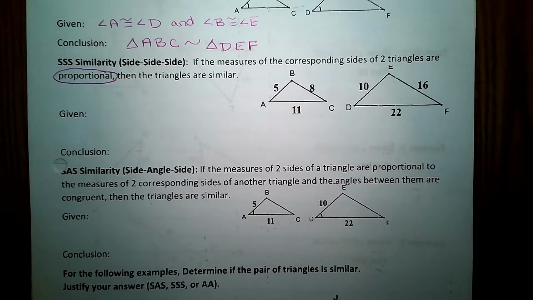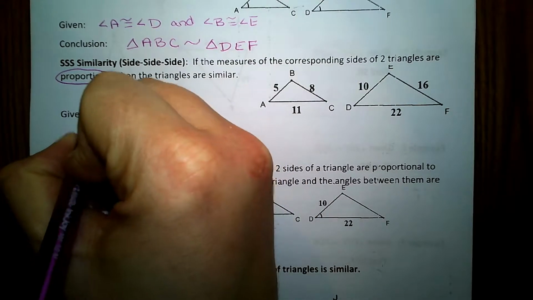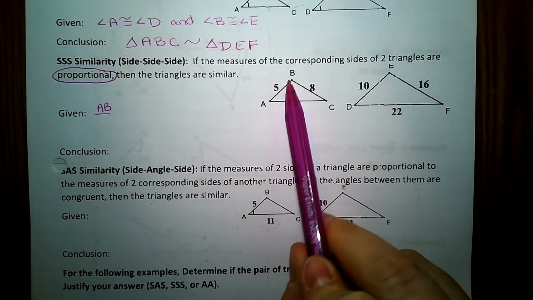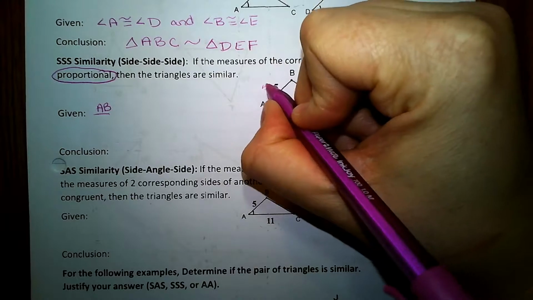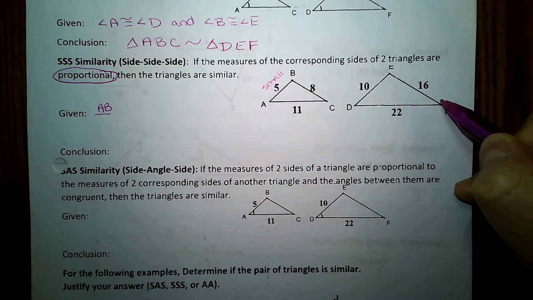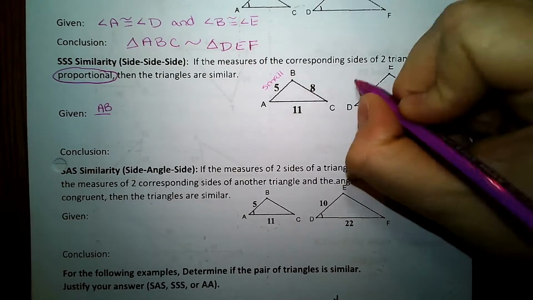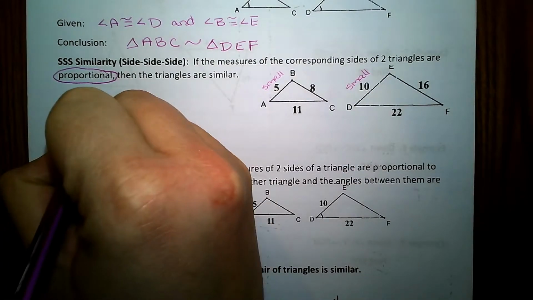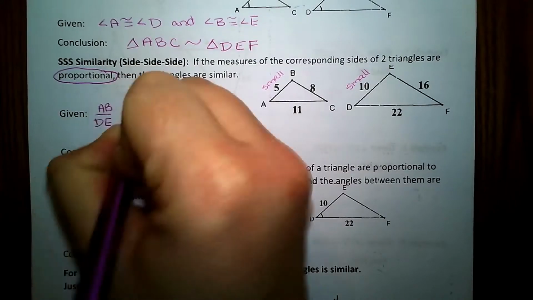So let's revisit how to write up a proportional similarity statement. Let's start with side AB. Side AB is the smallest side of this triangle, and it would be corresponding to side DE, which is the smallest side of the second triangle. So AB matches up with DE.